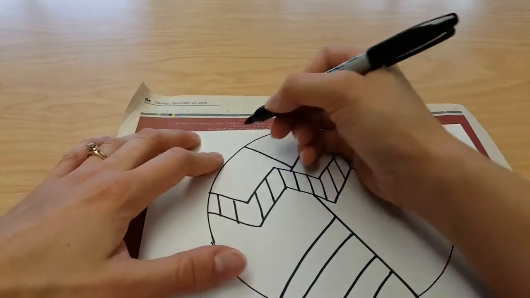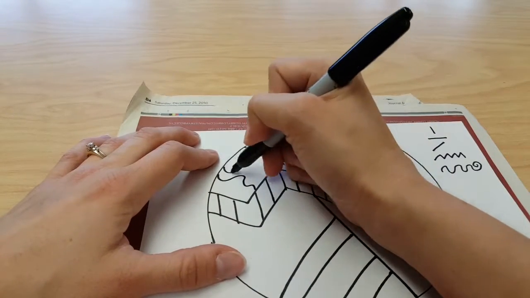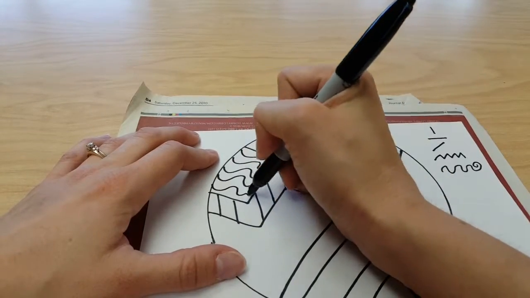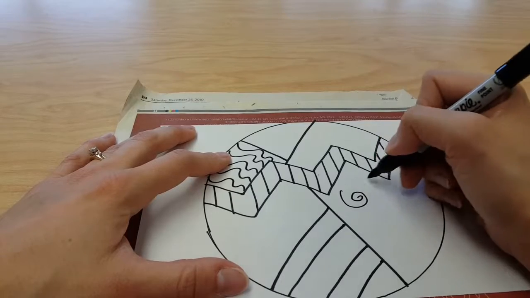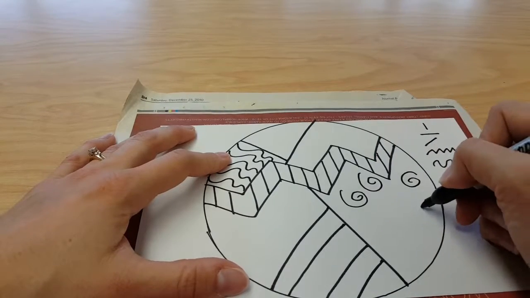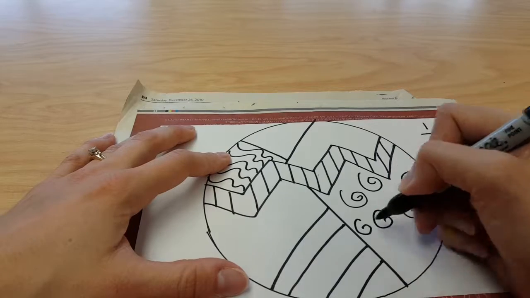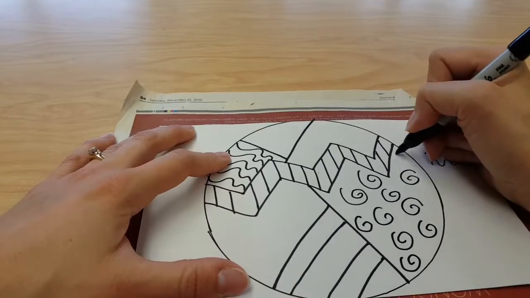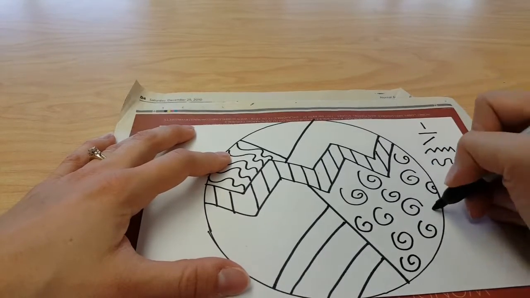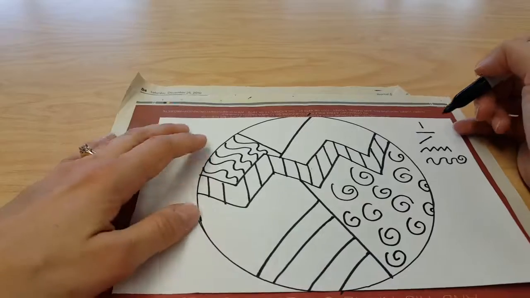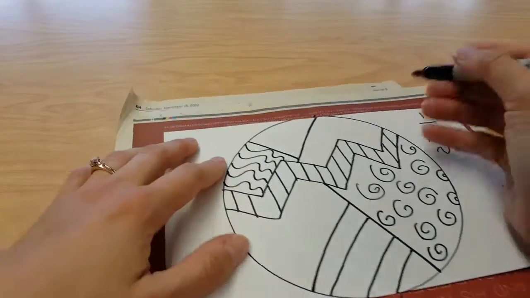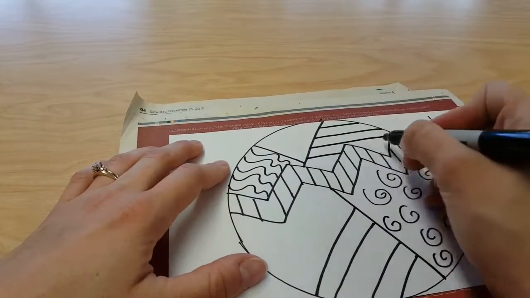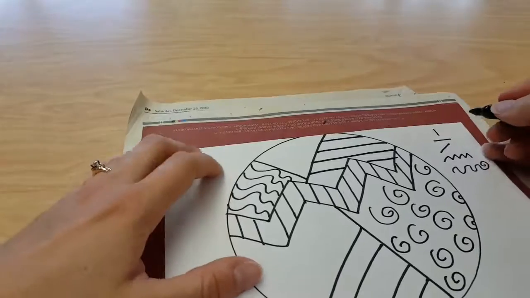I need curvy, which there's more than one way to do a curvy line. I could make the little roller coaster. Or you could use swirls. And some can kind of go off the edge of your object. All right. Do I have horizontal anywhere? I don't. So I need to add some horizontal lines, which can bump and jump over my design. And then just see how you can fill things in.